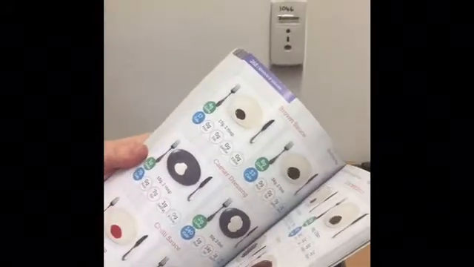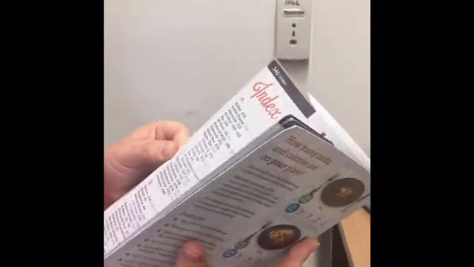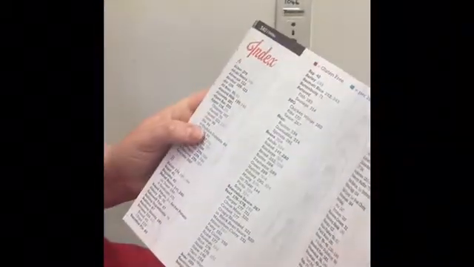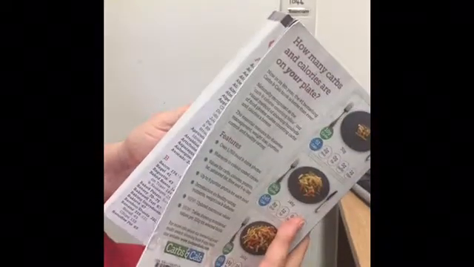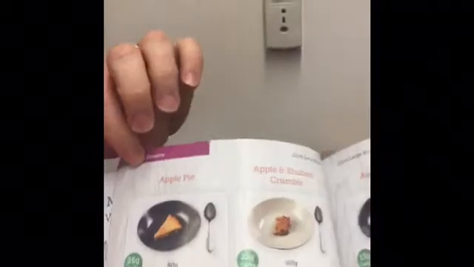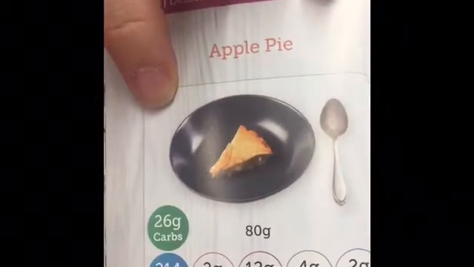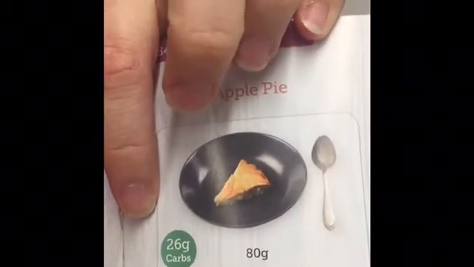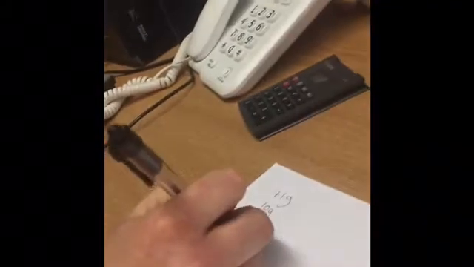Then the roast beef and the Coke Zero, we've said we're not going to count because there are no carbohydrates. The next one is the apple pie. Using the index, the apple pie is on page 84. My portion size is 80 grams, so it's the first picture there, which is equivalent to 26 grams of carbohydrate. So I'm going to add that down, 26.